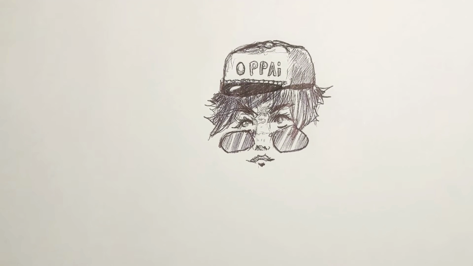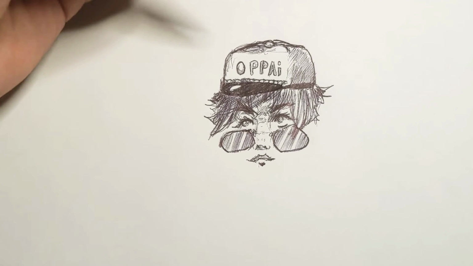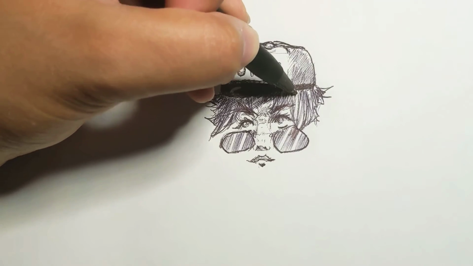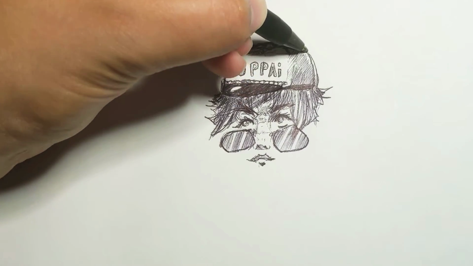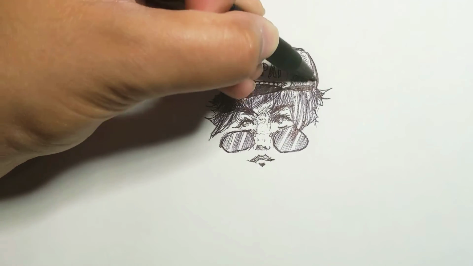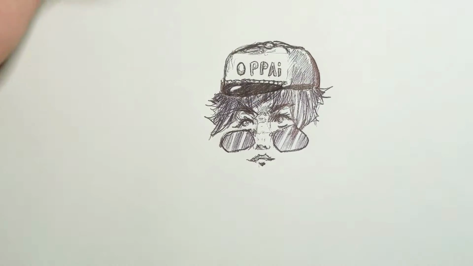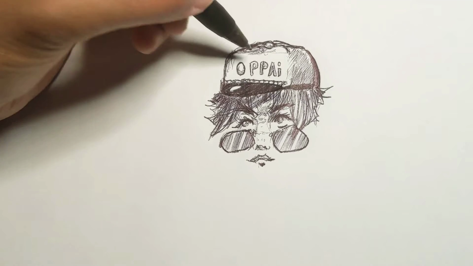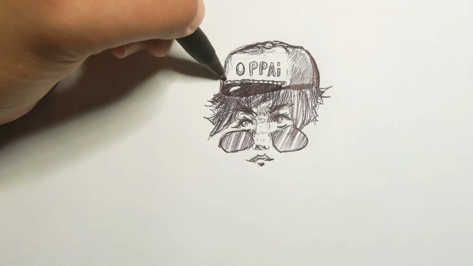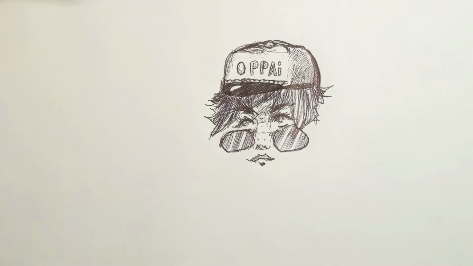Let's take another little coffee sip. There we are. Okay. We'll just add a little width to the hat here, to really encircle the skull there. There we are. Maybe a little shading here.